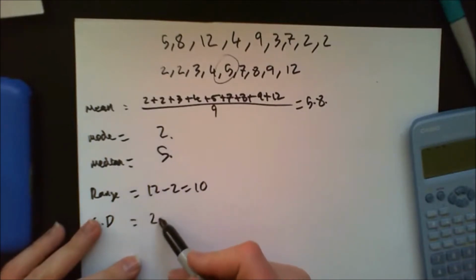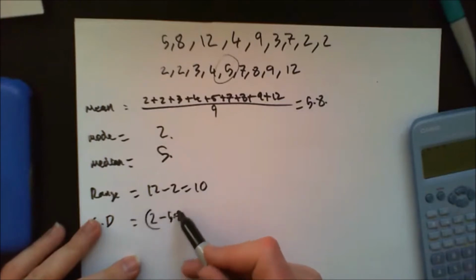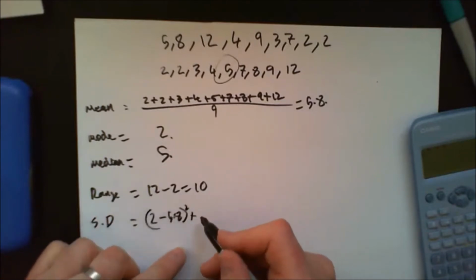So let's start. We go 2 take away 5.8 squared plus another 2.